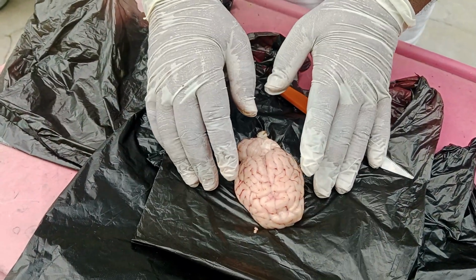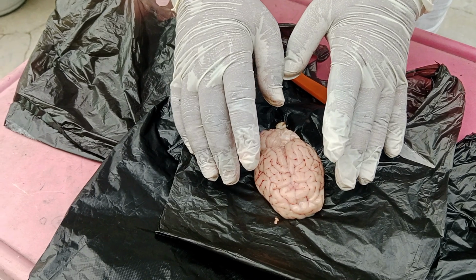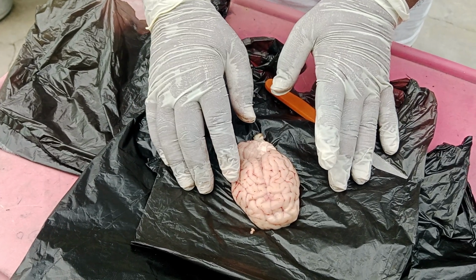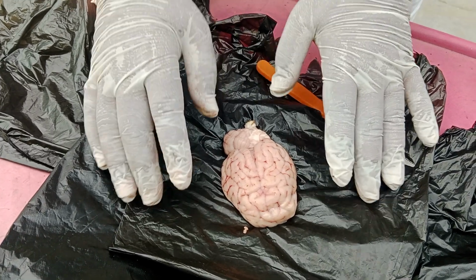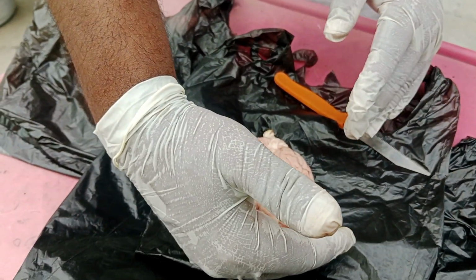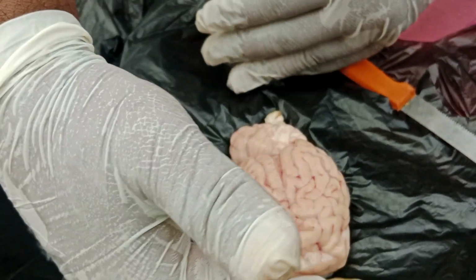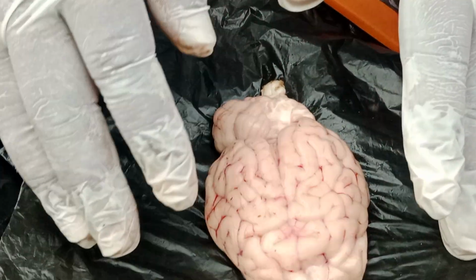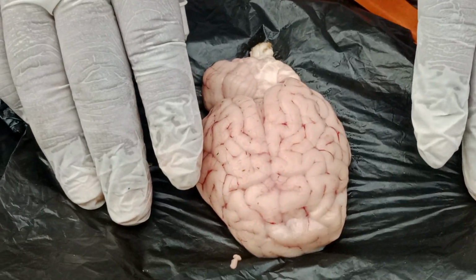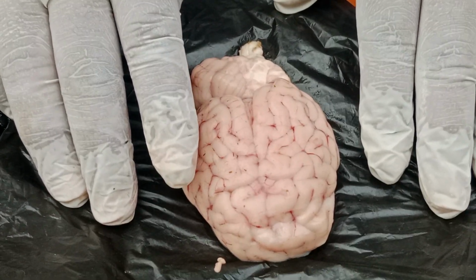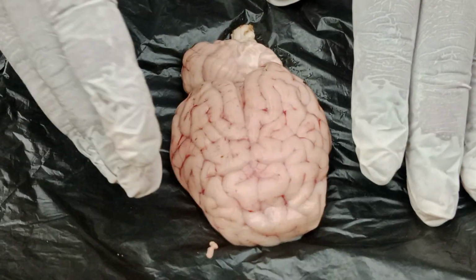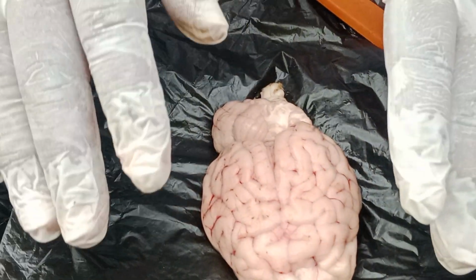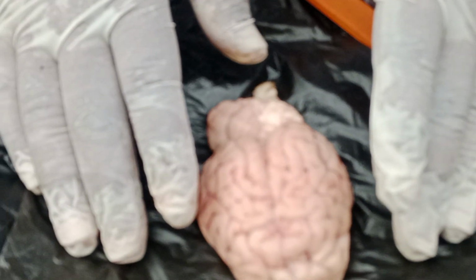Now this is divided into two hemispherical bodies, right hemisphere, left hemisphere. Why I am saying now, this is the front portion of the brain, and this is the hind portion of the brain. Understand? So this is the right hemisphere of the brain, and this is the left hemisphere of the brain, that is cerebrum. Understand?